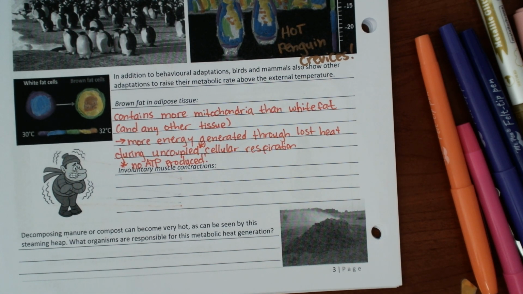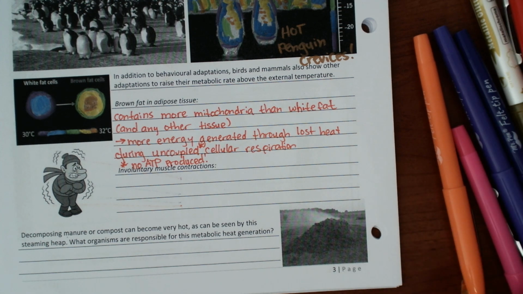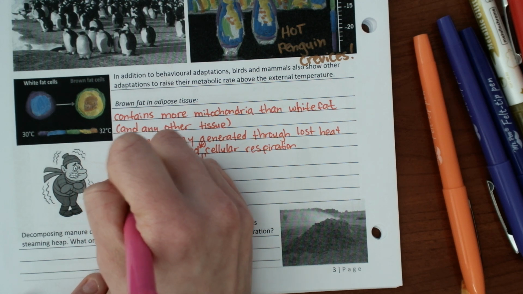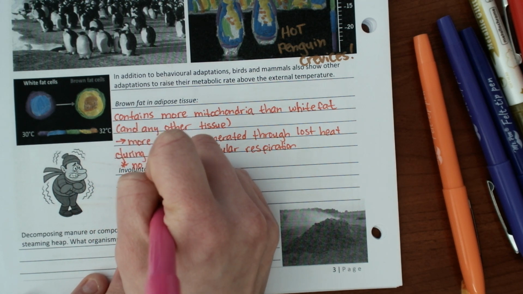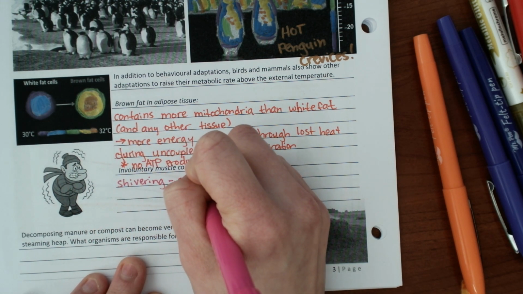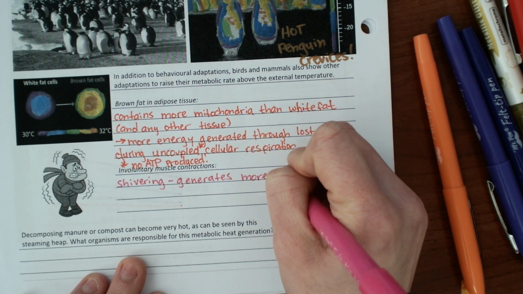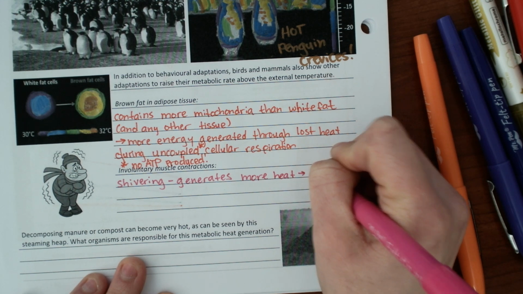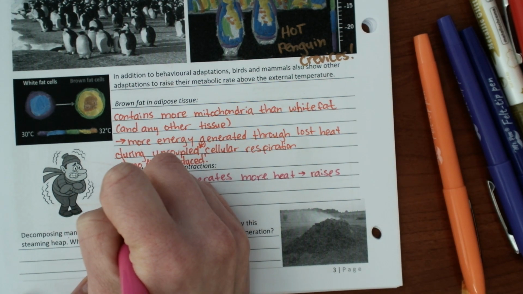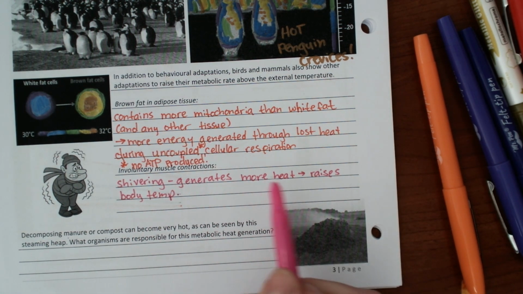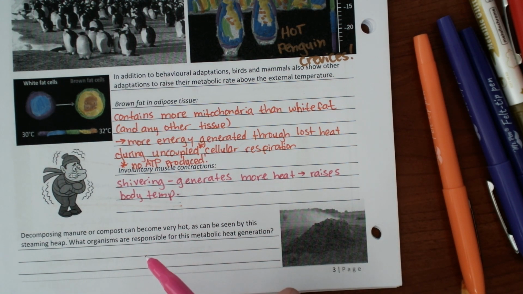You also have involuntary muscle contractions. I feel like this page is going to be all red, so we'll switch it to pink. Think shivering. It generates more heat and therefore raises body temperature. You're doing cellular respiration to get that energy to shiver. When your muscles are contracting, you're releasing heat as a result of those processes not being fully efficient.